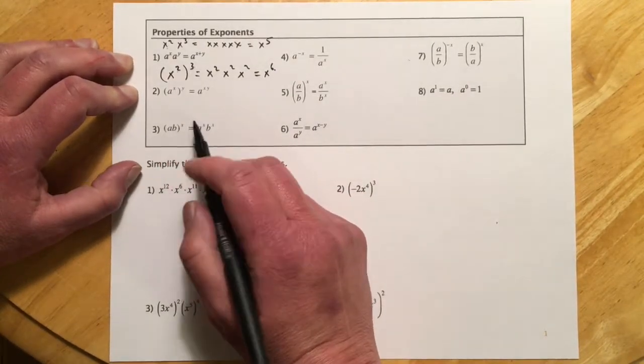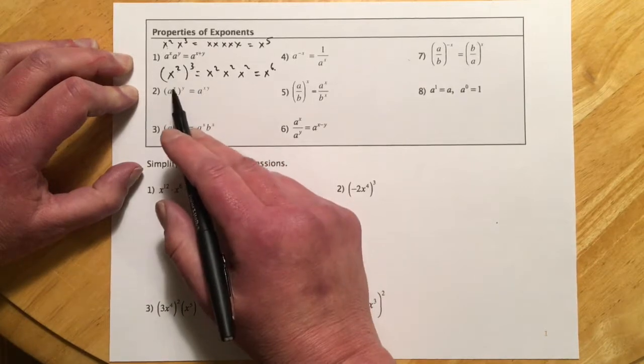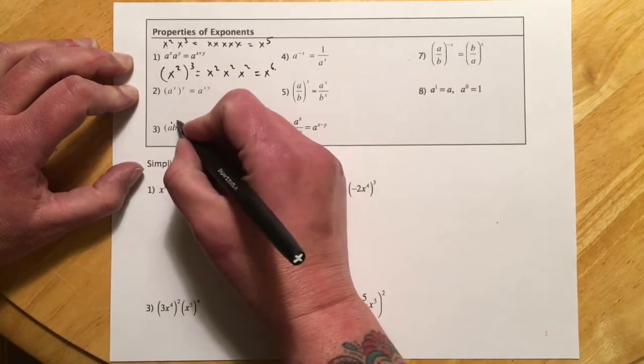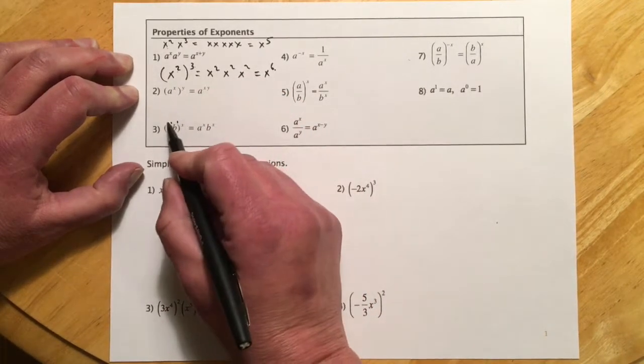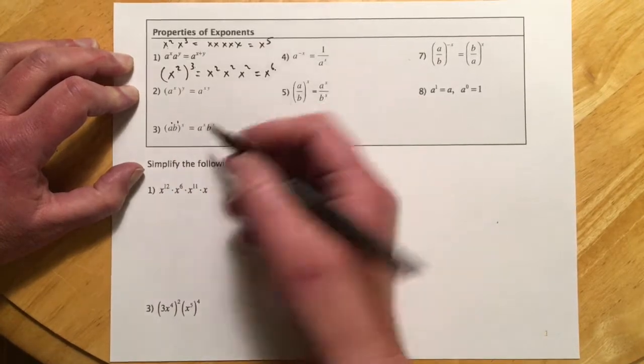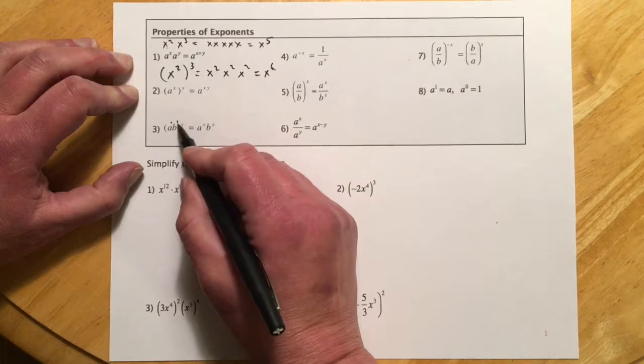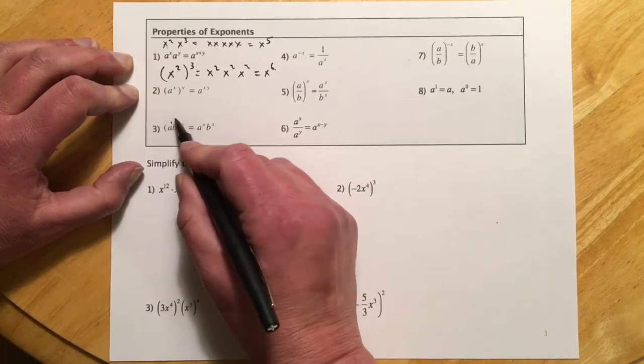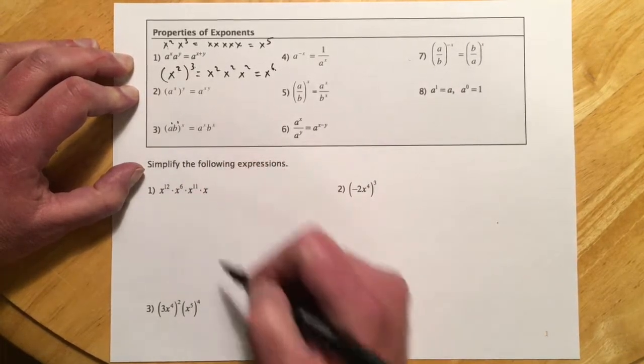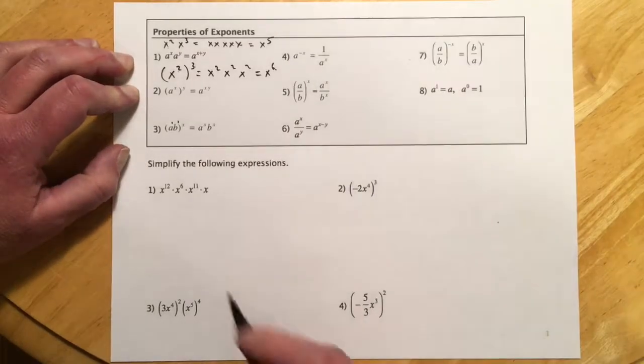This third one here, this is a lot like property 2. It's just a to the first, b to the first. So we're going x to the first times x to the first. So this is really just an extension of this one. It's also showing that if you have an exponent outside parentheses, it belongs to everything in those parentheses. Okay, so let's look at some examples.